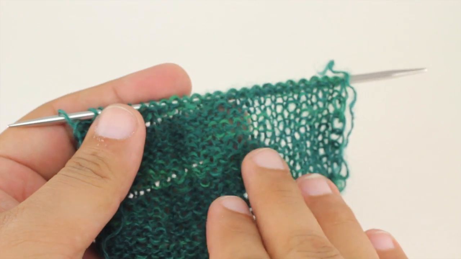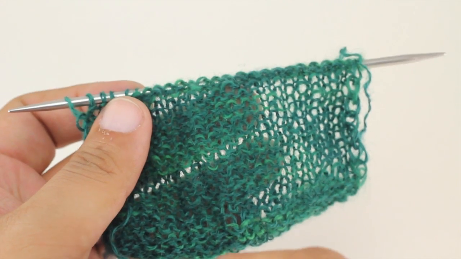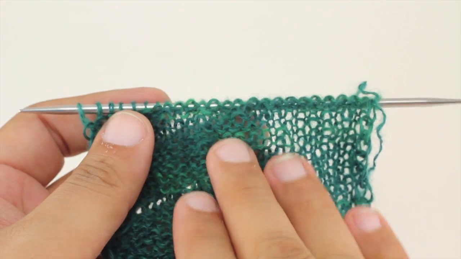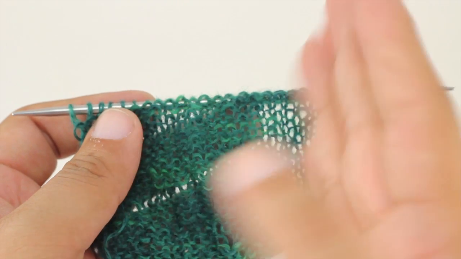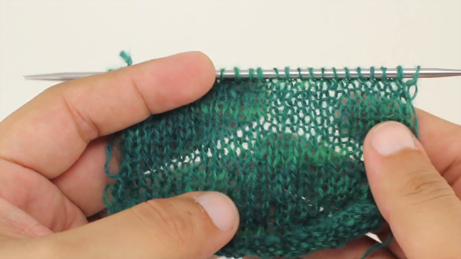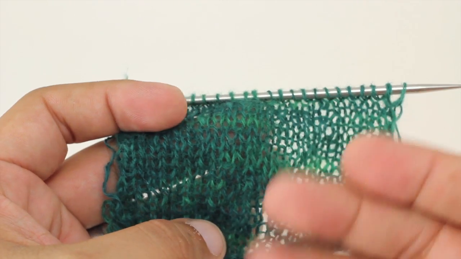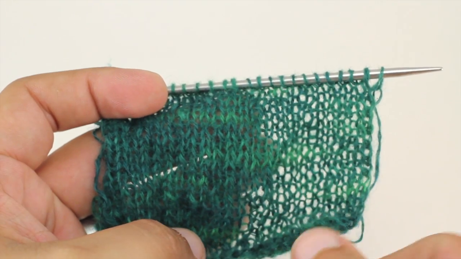So if your pattern says to begin on the wrong side of your fabric, all it means is that when you're done with your knitting, that row will end up being the side that is not seen by the public. It will be on the wrong side of the fabric, and your second row, in that case, would be the part of the fabric that is faced to the public.